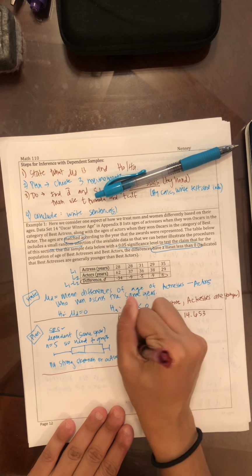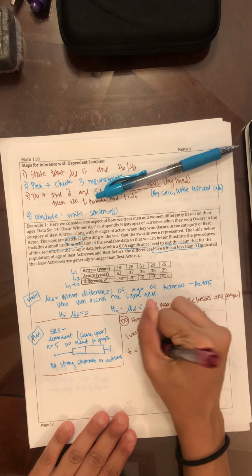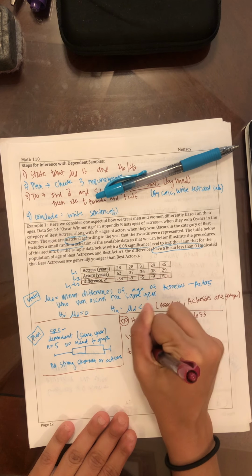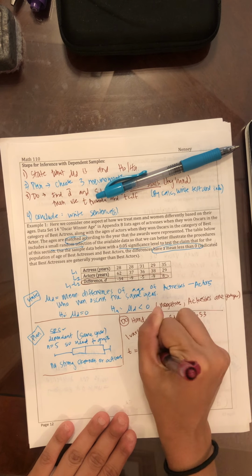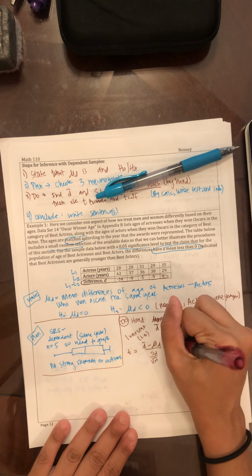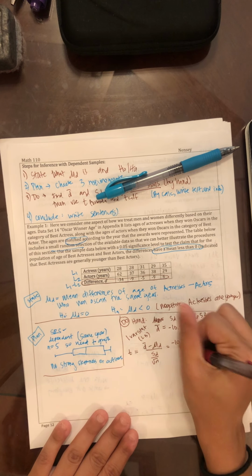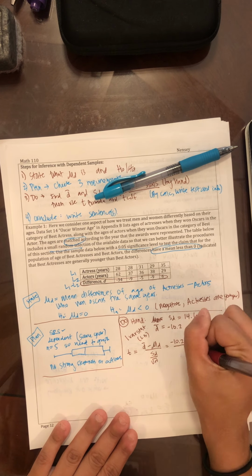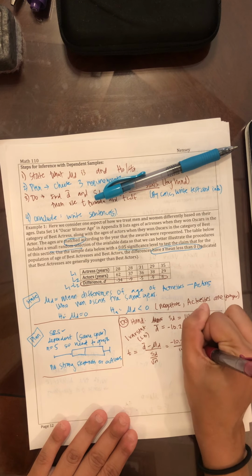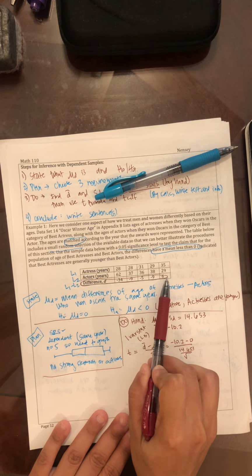All right, so let's go ahead. By hand, this is a t-test. So I'm going to go ahead and write the formula out again. It's going to be D bar minus your mu of D over your standard deviation of D over the square root of n. Okay, so my D bar is negative 10.2. My mean is 0 because that's what I wrote as my H0, over my S sub D, which is 14.653, over the square root of n, and n is actually 1, 2, 3, 4, 5.